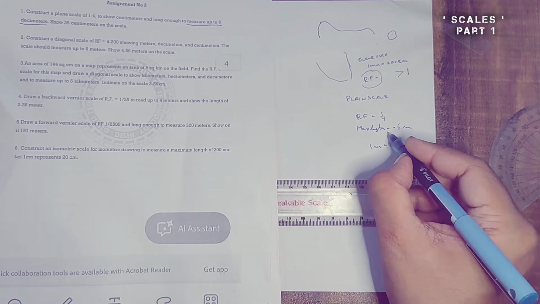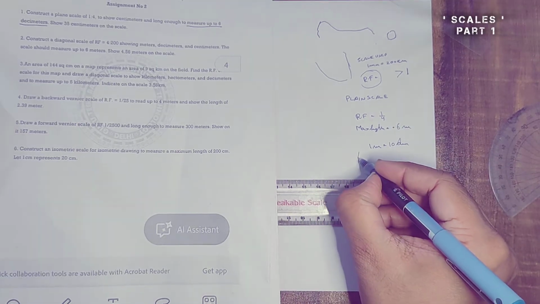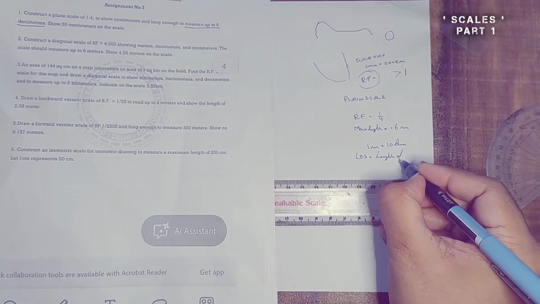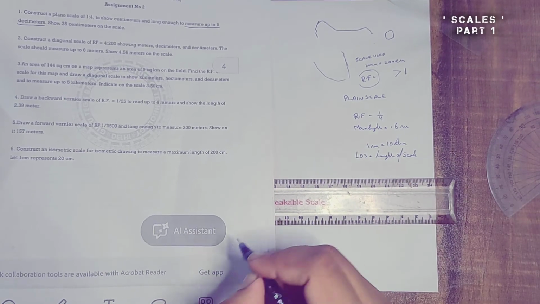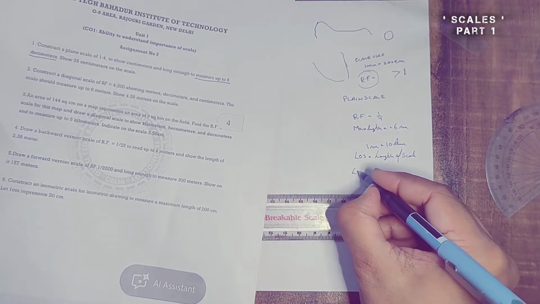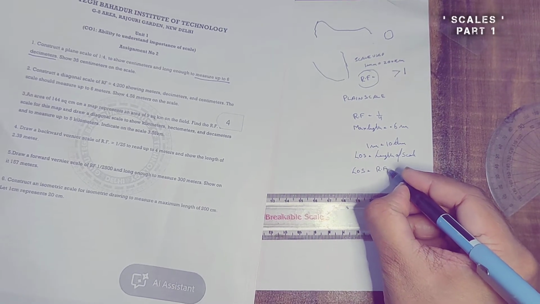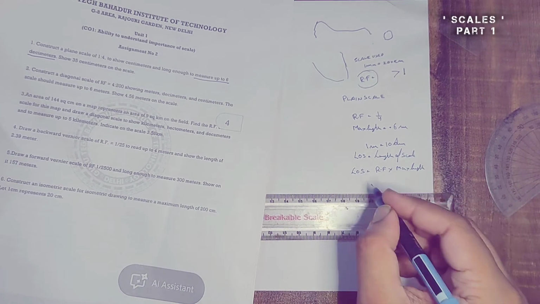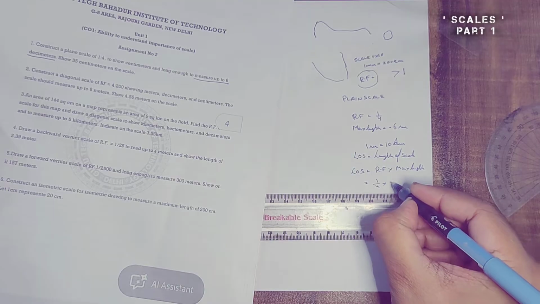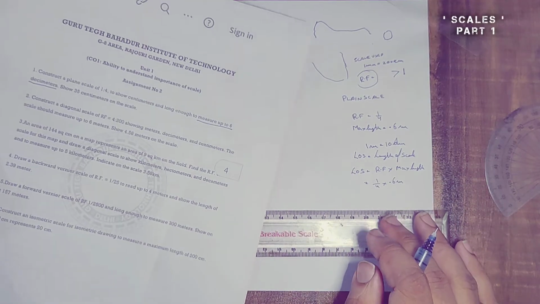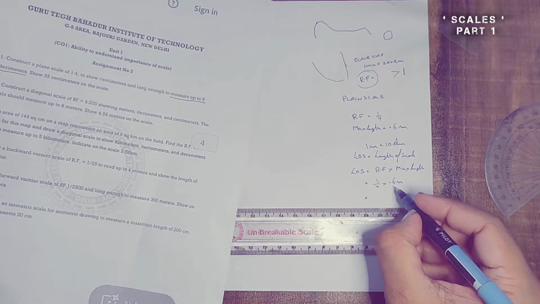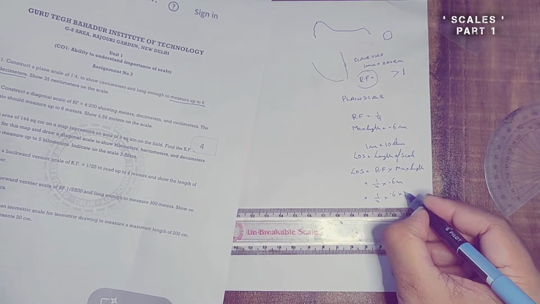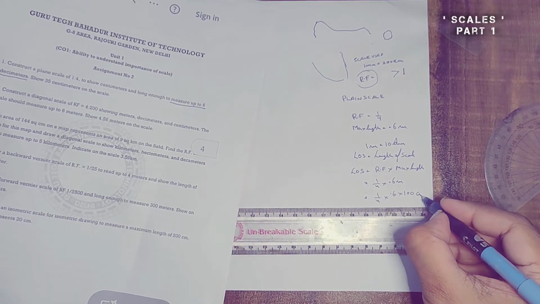After getting this maximum length of 0.6 meter and the RF, you need to calculate LOS, the length of the scale. You have to draw the length of the scale. So what is the length of the scale? It is RF into the maximum length given. So 1/4 into 0.6 meter. You need to multiply by 100 to convert this into centimeters.